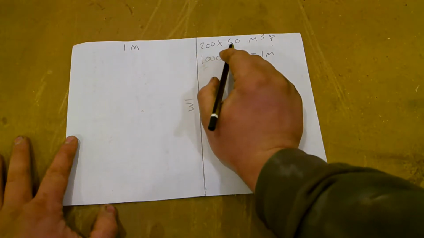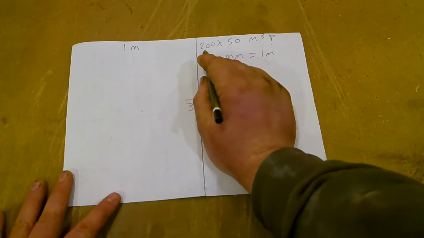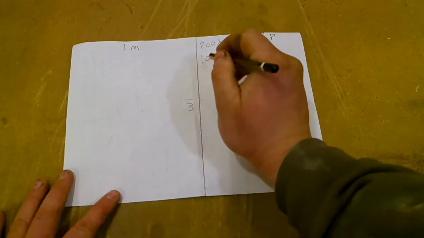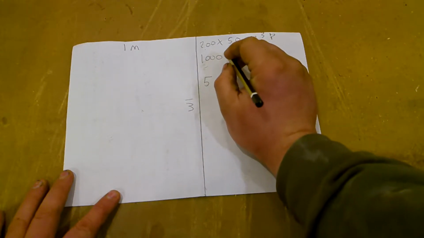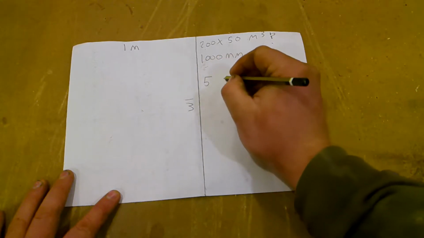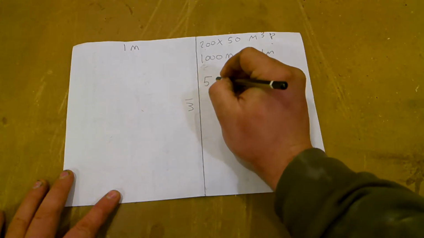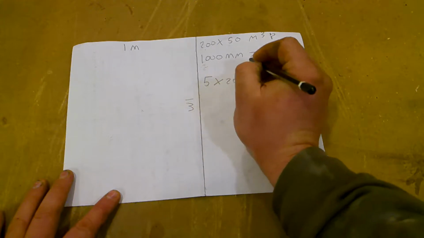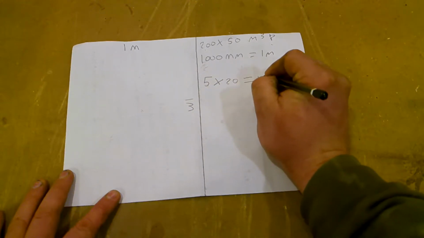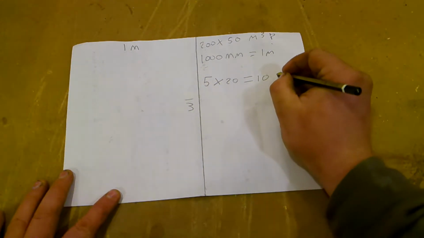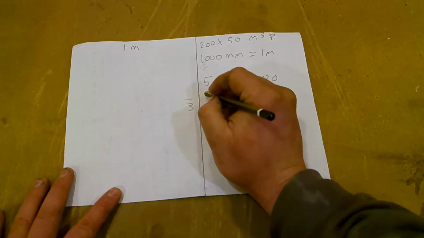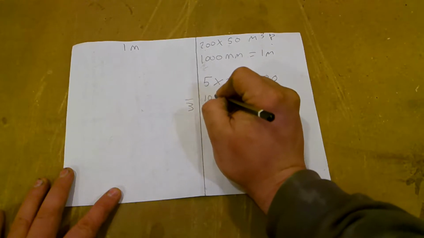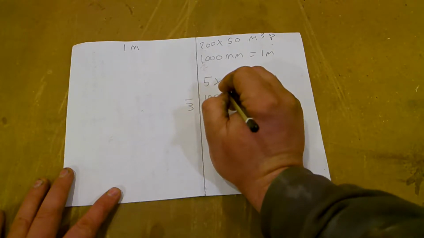So the size we have, 200 by 50, so we need to find out how many times 200 goes into 1,000. That's 5 times. And how many times does 50 go into 1,000? 20 times. So we need to times 5 by 20, which equals 100. And that tells us that there's 100 linear metres of 200 by 50 in a cubic metre.